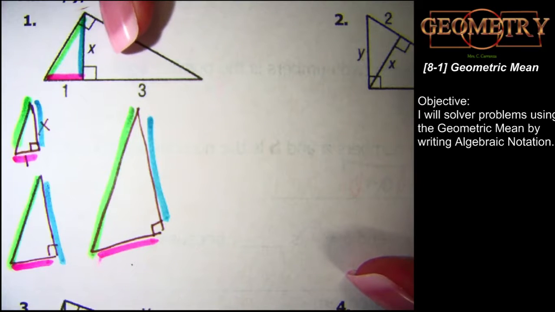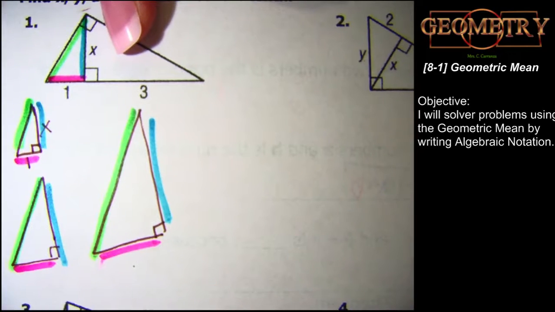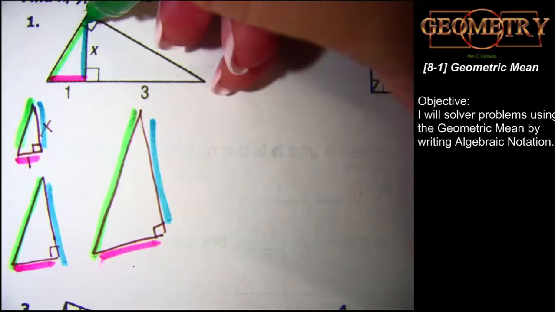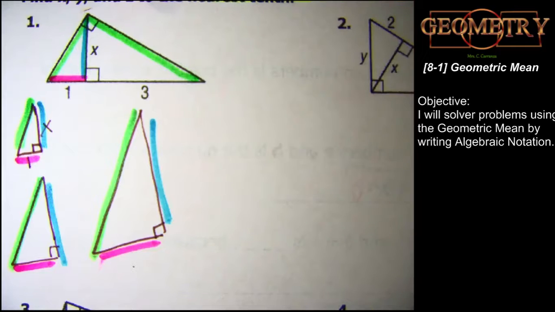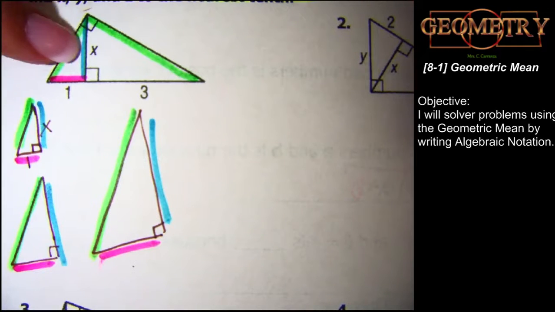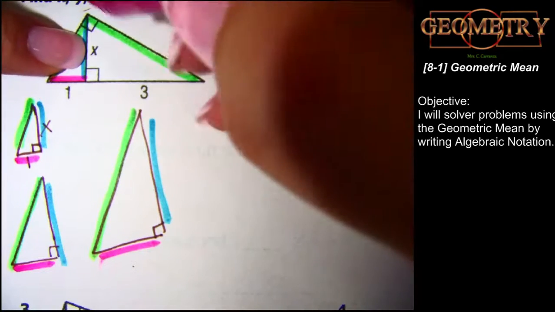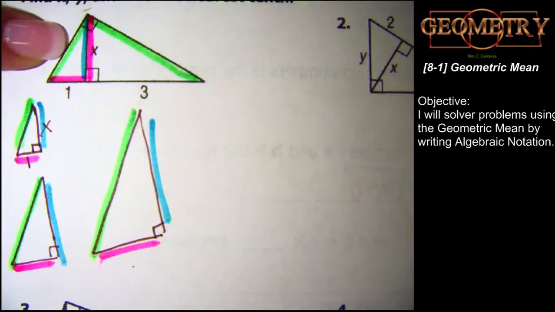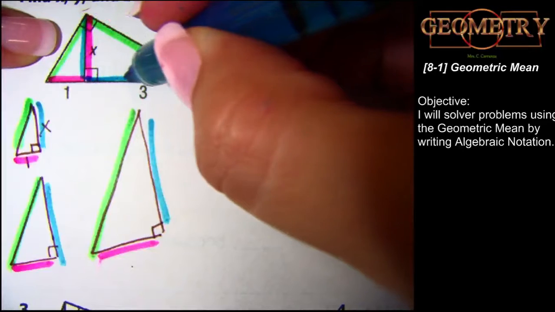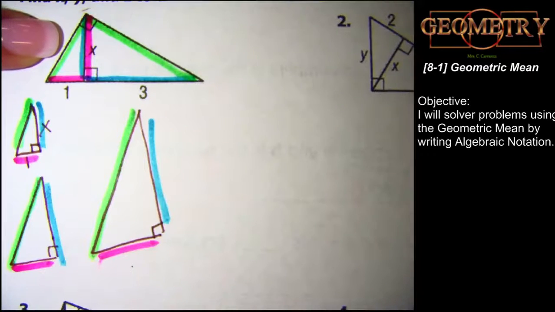I'm now going to look at the mama bear triangle. All right, looking at the mama bear triangle, this is the hypotenuse. And this side looks like it's smaller than this one, so I'm going to color that in as the small side. And then this other side is the medium side.